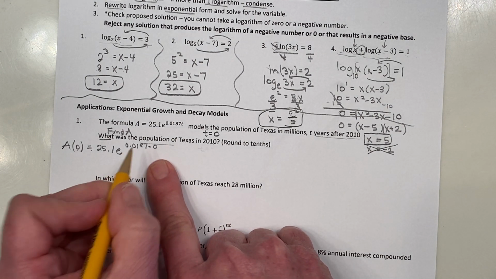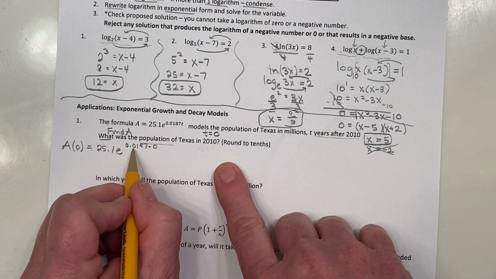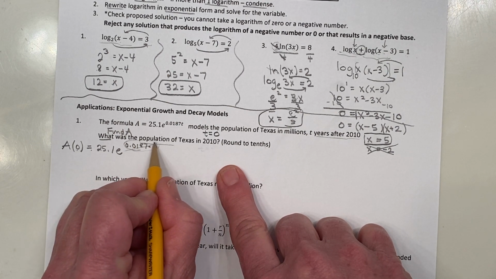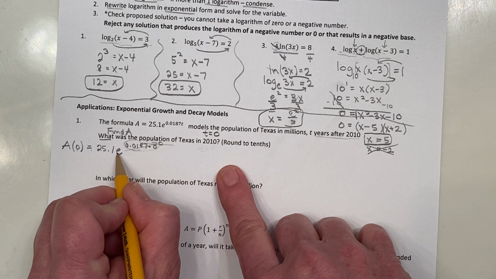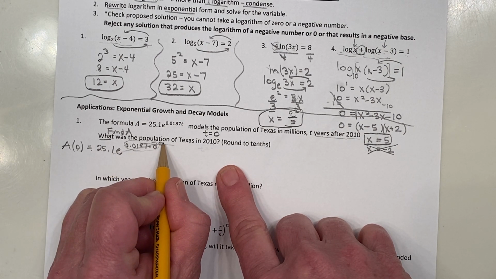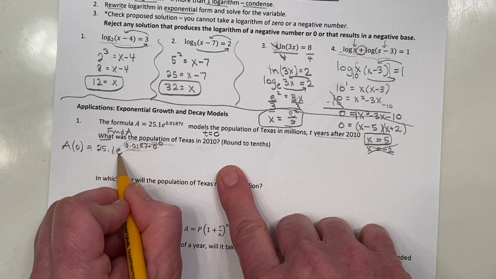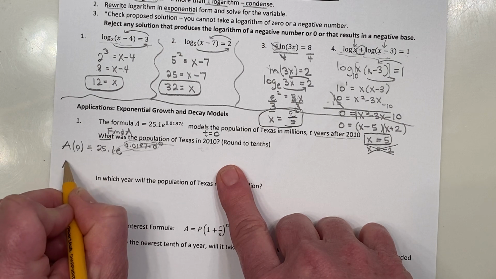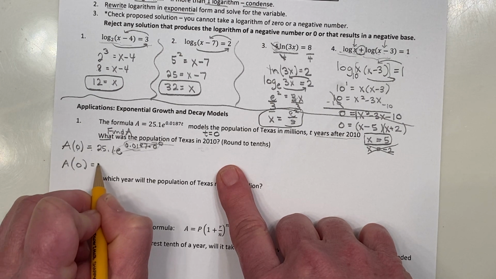You can use it, but when you go to solve this problem without a calculator, you're going to multiply these two exponents together. The result is 0. That means e's power is 0. Well, any number to the 0 power is 1. So this whole part of the problem is 1. And then 1 times 25.1 when we're multiplying is just 25.1.